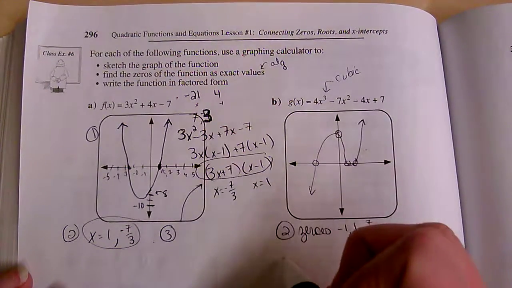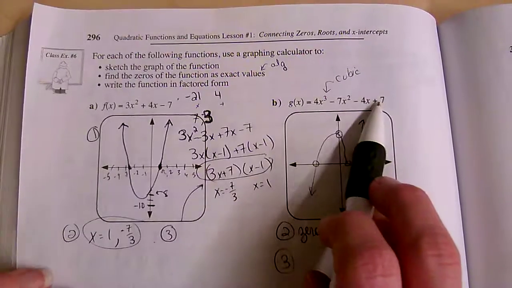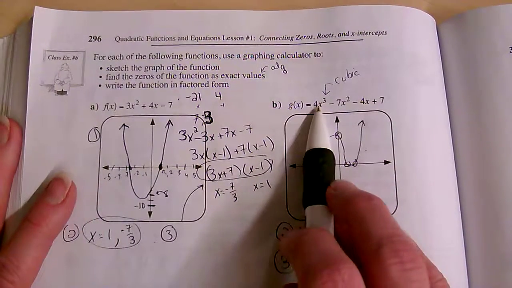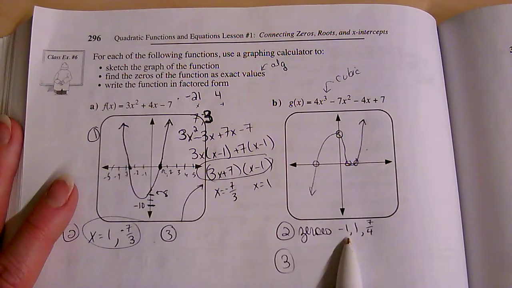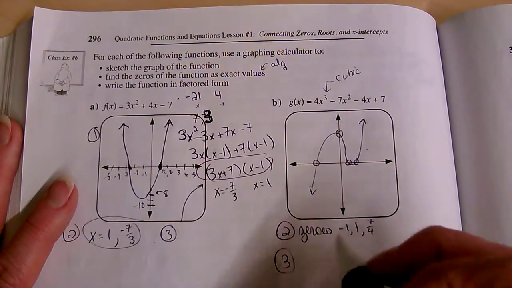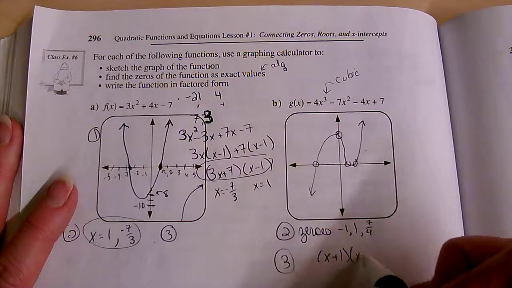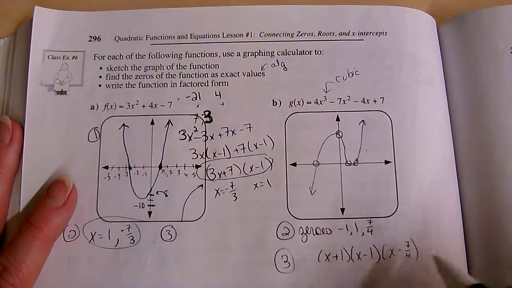So then for graphing it, and once again, you could do this first. You could factor this out. We haven't done too much factoring with cubic, so actually it would be easier to do this. So once you've got these here, you know that it would have to be x plus 1, x minus 1, x minus 7 quarters.